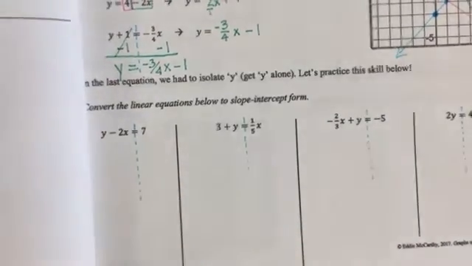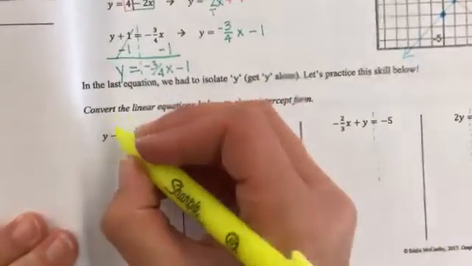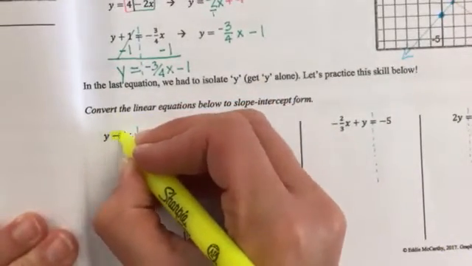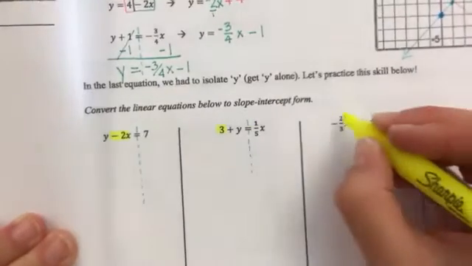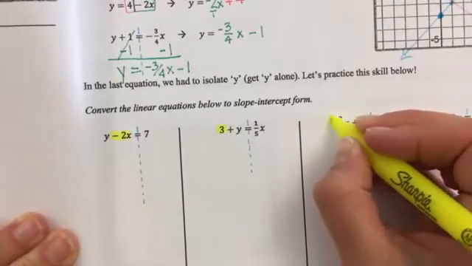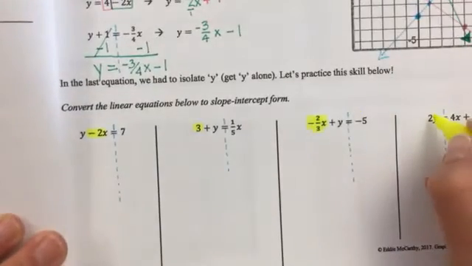So we can see both sides of the equation. Your job is to move whatever is not the y. So I'm going to just use a highlighter here. So I need to cancel out the negative 2x. I need to cancel out the 3. I need to cancel out the negative 2/3 x. And then on the last one, I just need to move the 2.